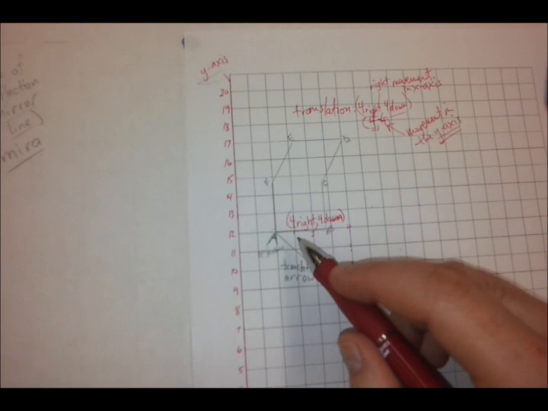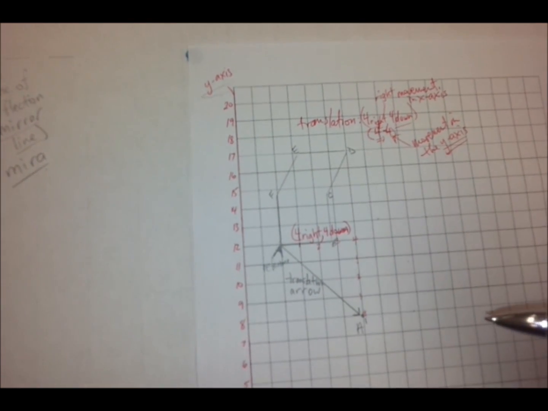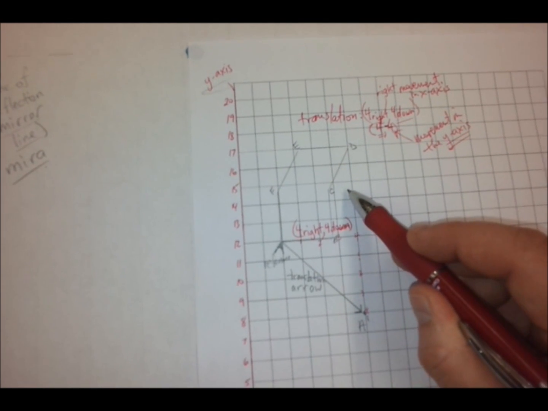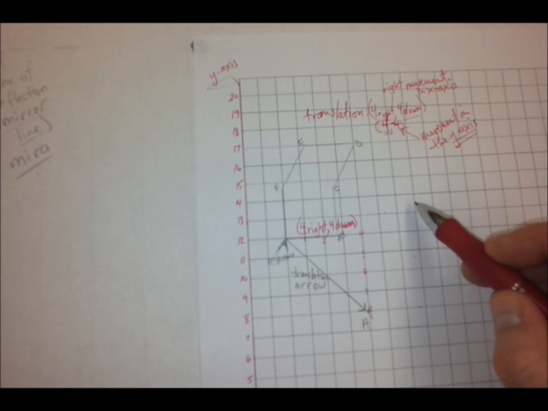Okay, so if each point is moving 4 right and 4 down, the hard part is, how do we move C if it's not moving on the grid lines? Would we have to guess to see exactly where it might go?